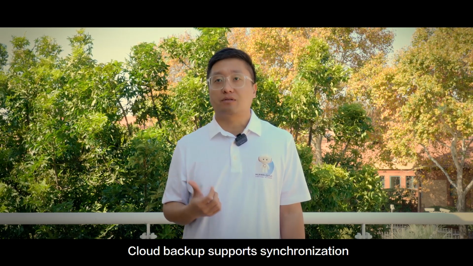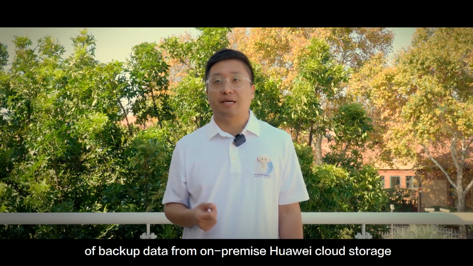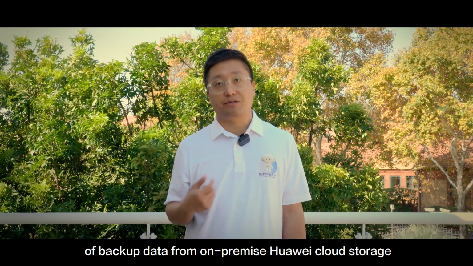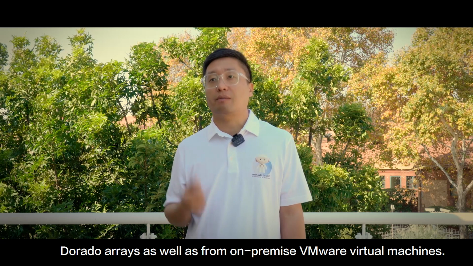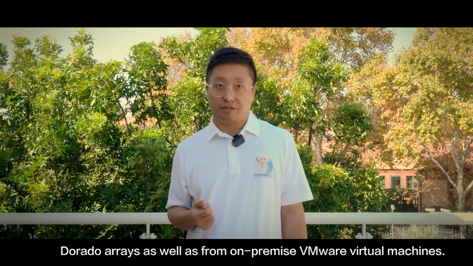The fifth one is cross-cloud migration. Cloud backup supports synchronization of backup data from on-premise Huawei Cloud Storage Dorado arrays, as well as from on-premise VMware virtual machines.